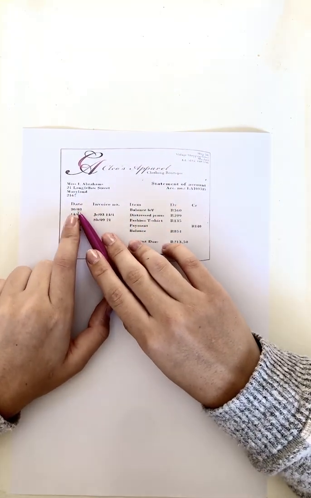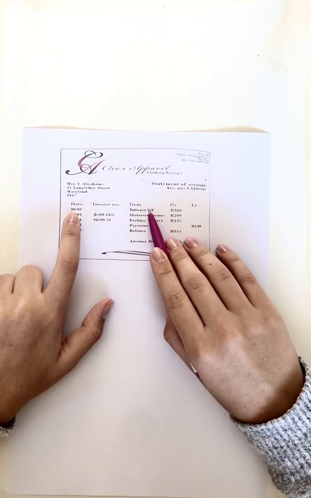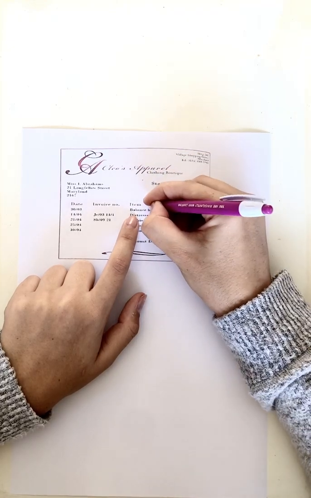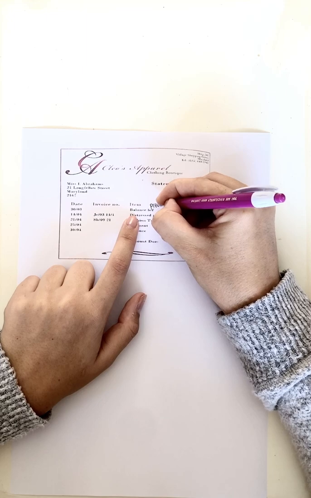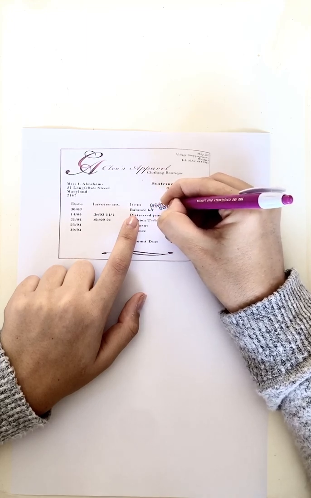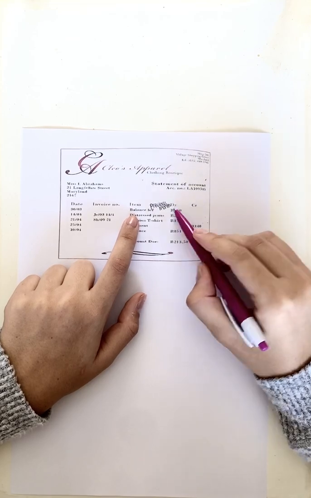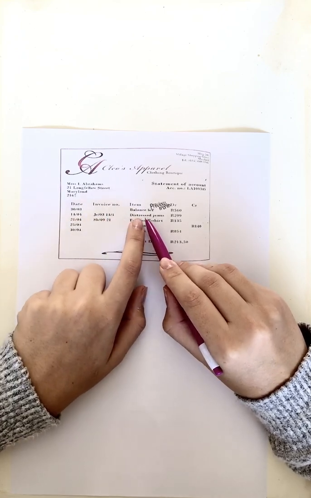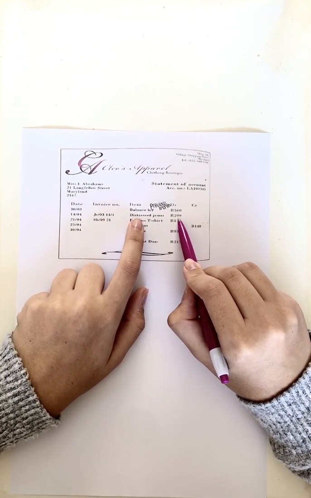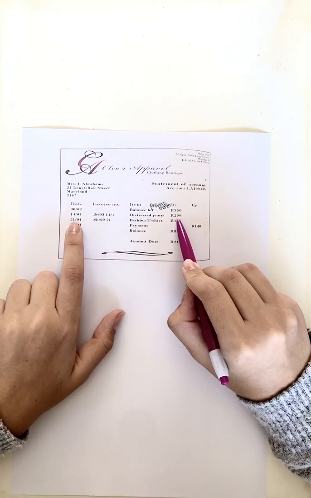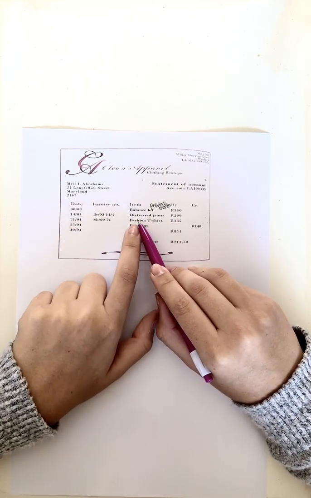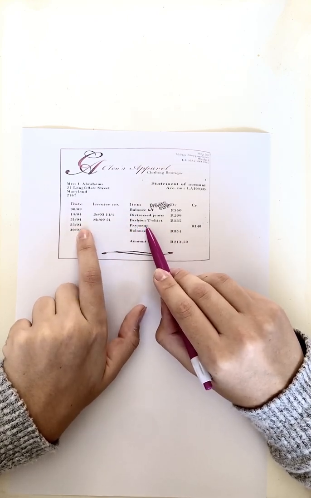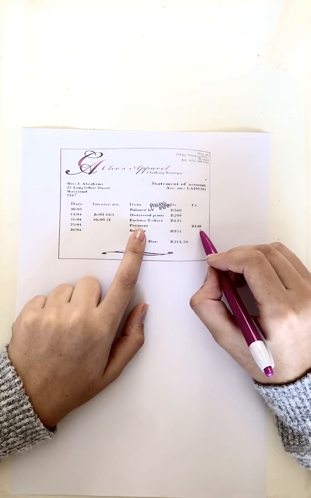Now if we look at it, it says date, balance brought forward. This BF is called brought forward. This is the balance from the previous month, a balance that she still owes from the previous month. That was 560 Rand. Then on the 14th, she bought distressed jeans for 299 Rand. Then on the 21st, she bought a fashion t-shirt for 135 Rand. Then on the 25th, she made a payment to settle her account of 140 Rand.